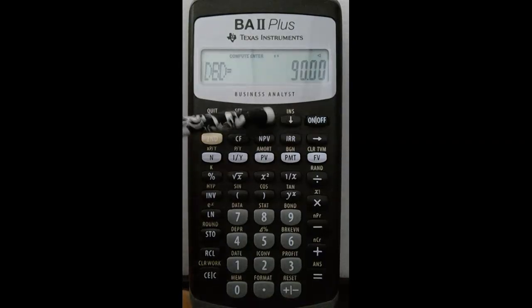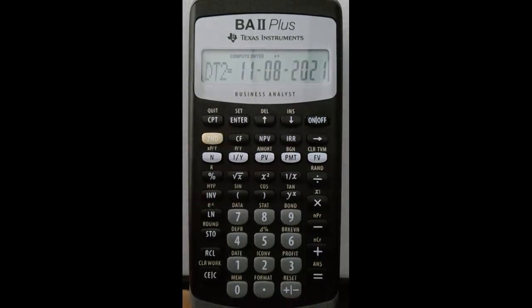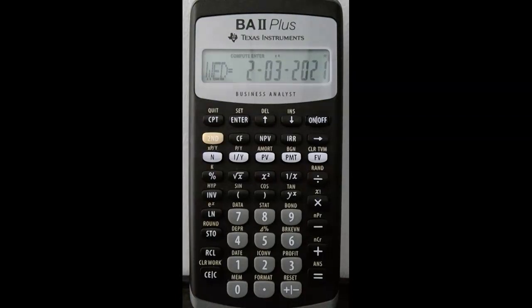Now I scroll back up 1 to DT2. And here is where I compute. So when I compute, I get February 3rd of 2021. That would make sense for 90 days after November, right? November, December, January, February. And you can see that that is computed in a reasonable way. If you get something that doesn't seem reasonable, go back and check your numbers. It's easy to accidentally enter the wrong thing and then mess it up.